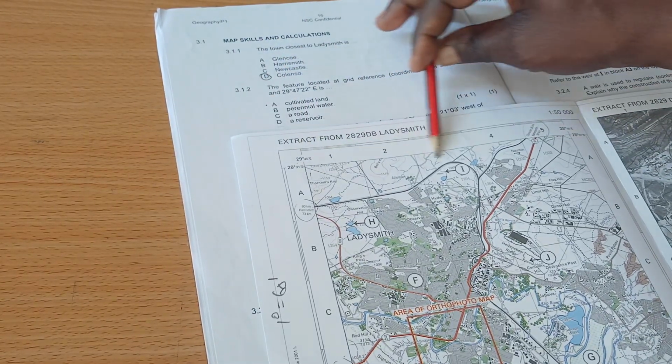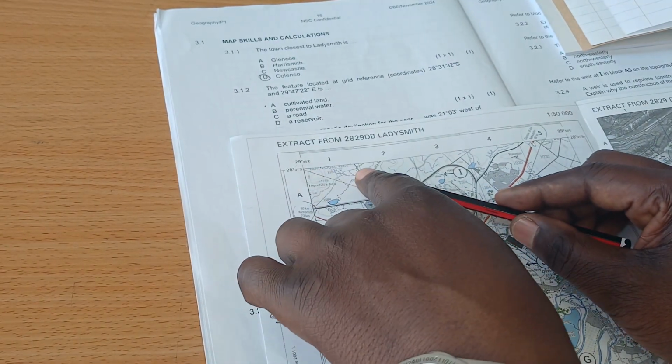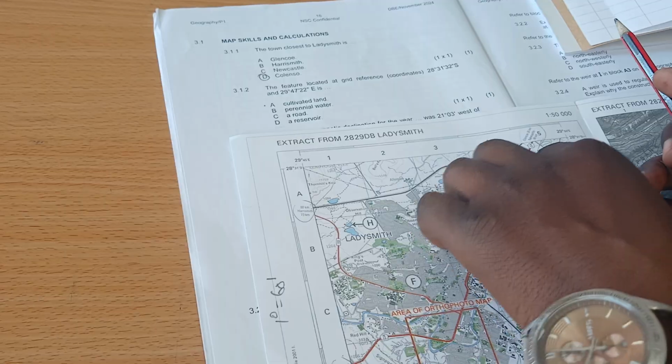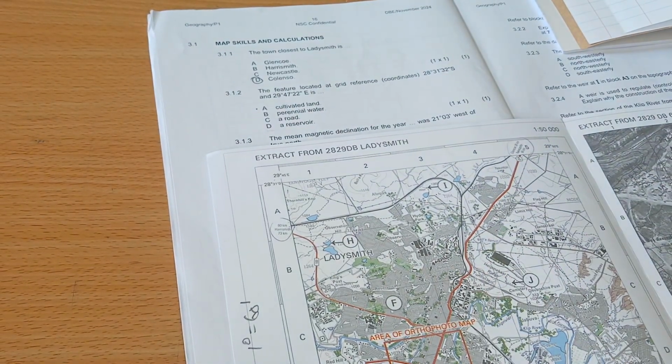29, it increased towards the east, going towards our east. So we have got 29, 45 minutes. This is 46, 47, 48, 49. That's why we have got 50 here, because the number increased going towards the east.